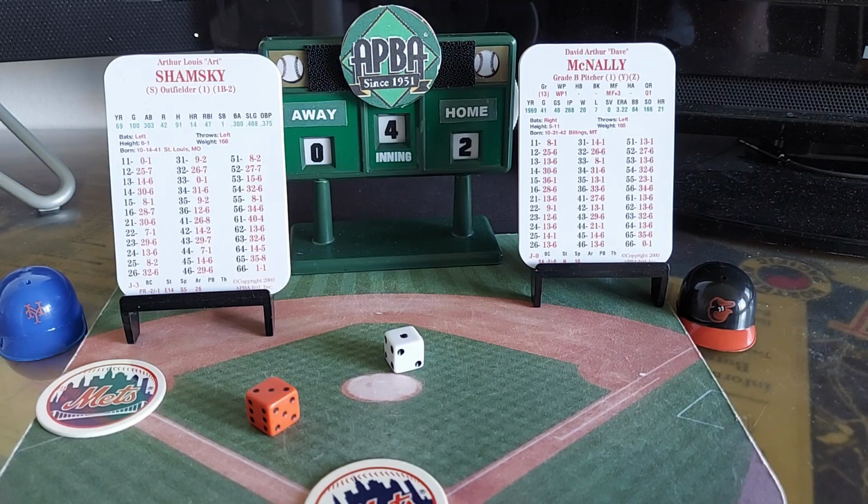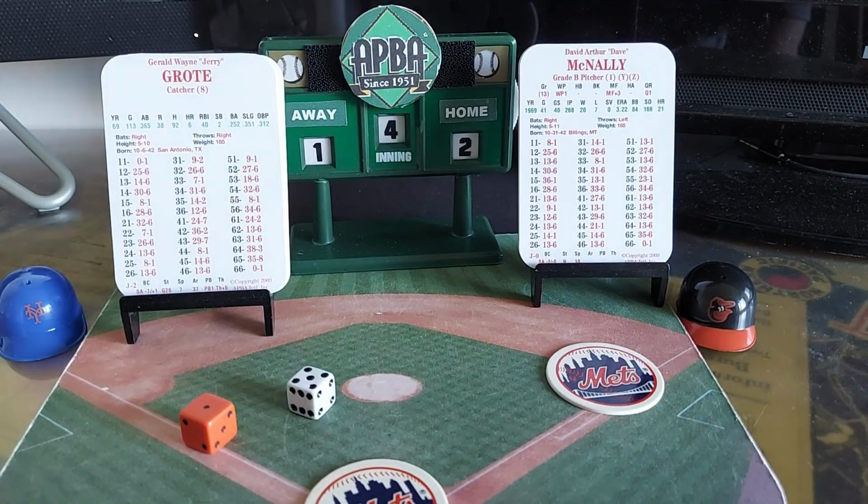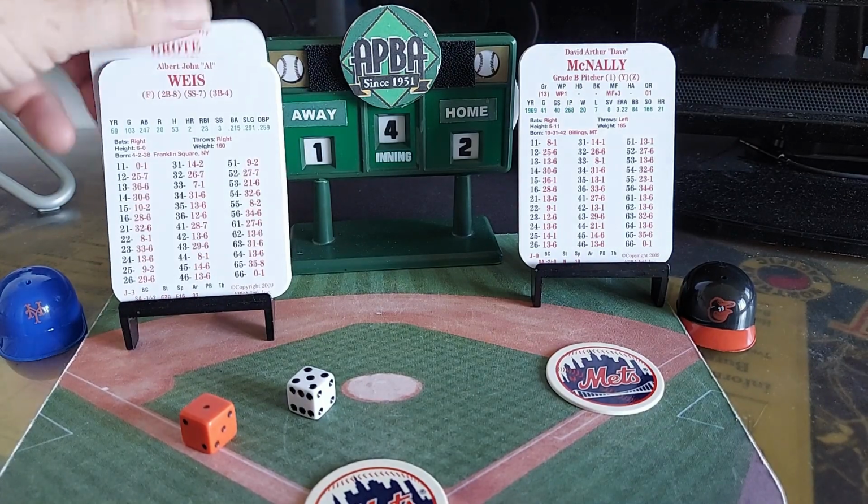And that's an RBI single for Art Shamsky. Drives home the first run for New York. Shamsky gets a slow runner at first. Will play it safe. Jerry Grote is the batter, 1-5. Popped up on the infield. Davey Johnson's calling for it and makes the catch. 2 outs. Al Weiss.